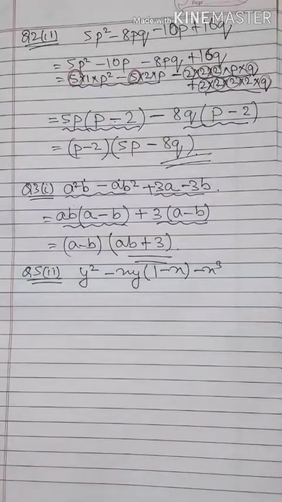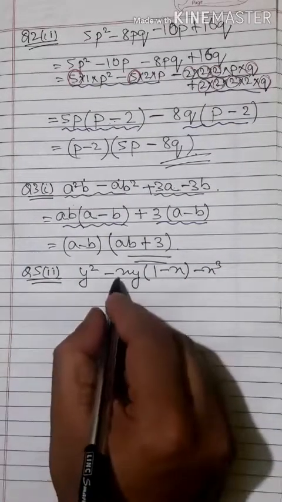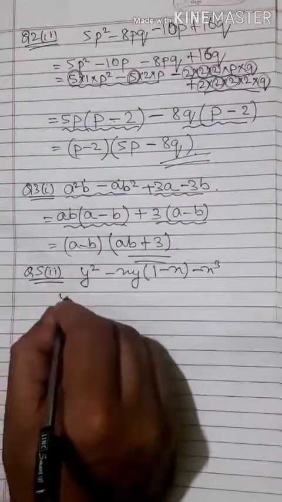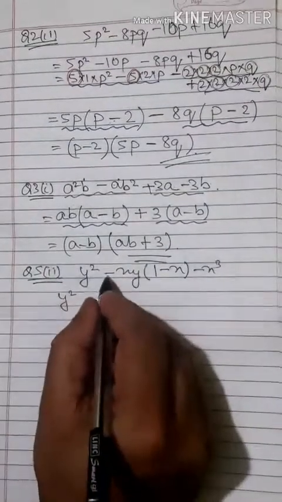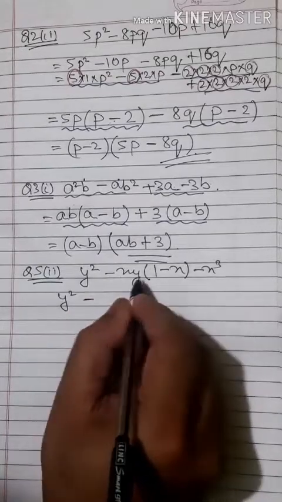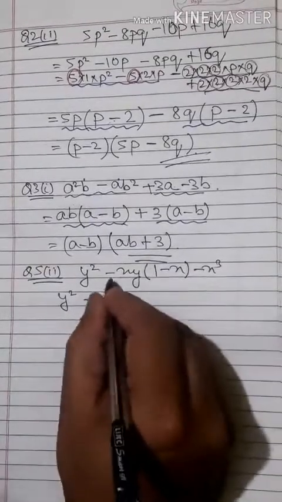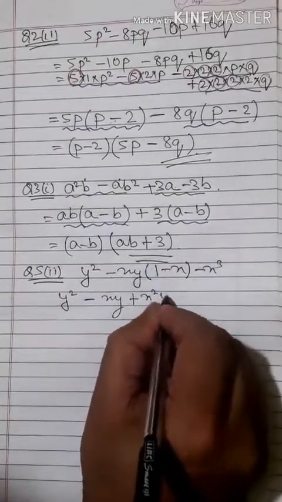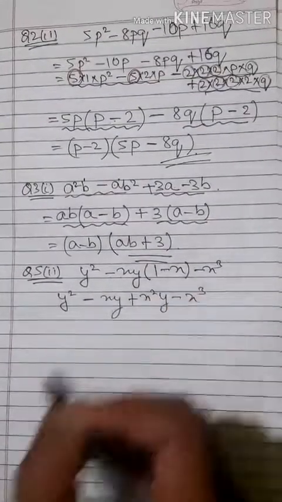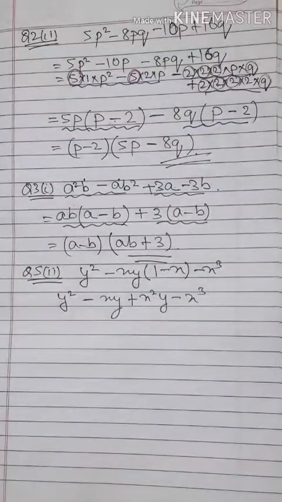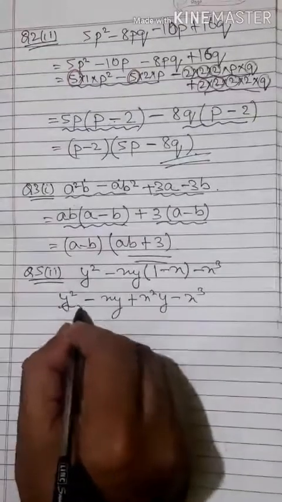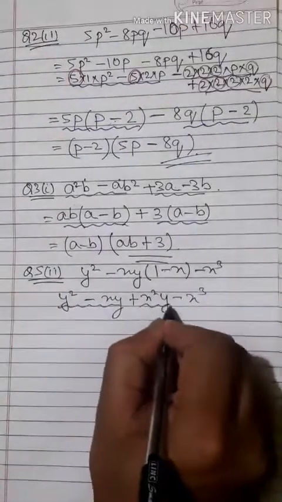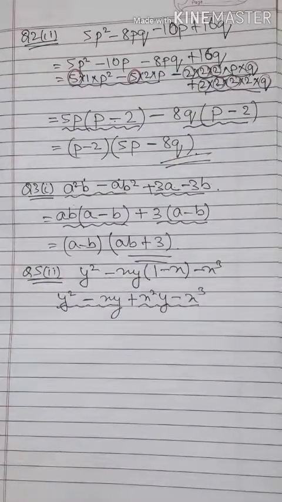According to the BODMAS rule, we solve the bracketed part first. So this will give us y square minus xy into 1, that is xy, minus into minus plus xy into x, that is x square y, minus x cube. Now let us group. The first two in the first group, the last two in the next group.